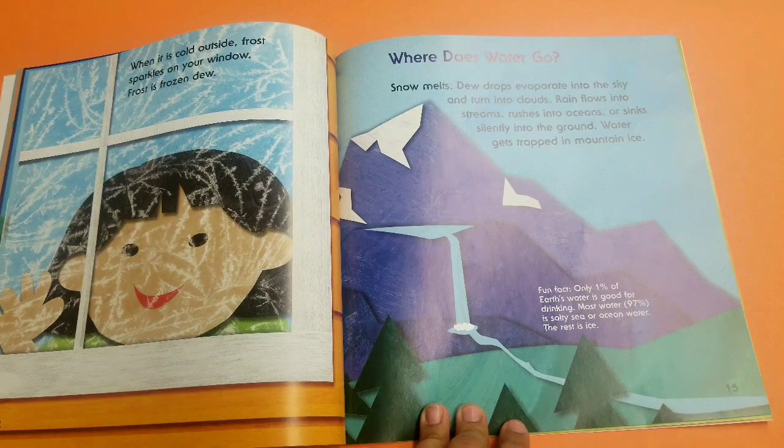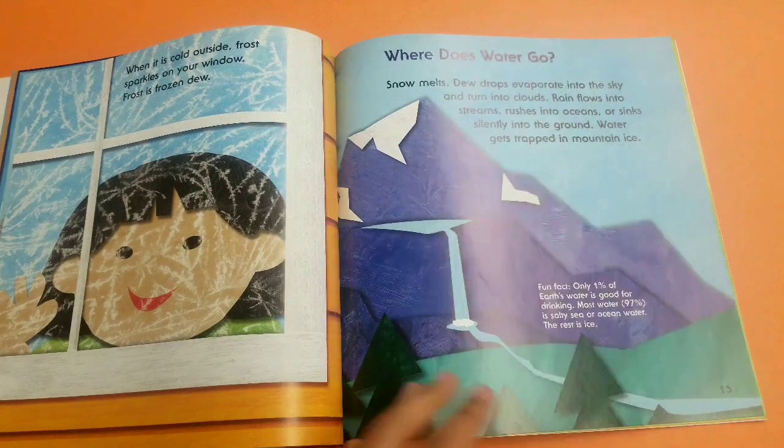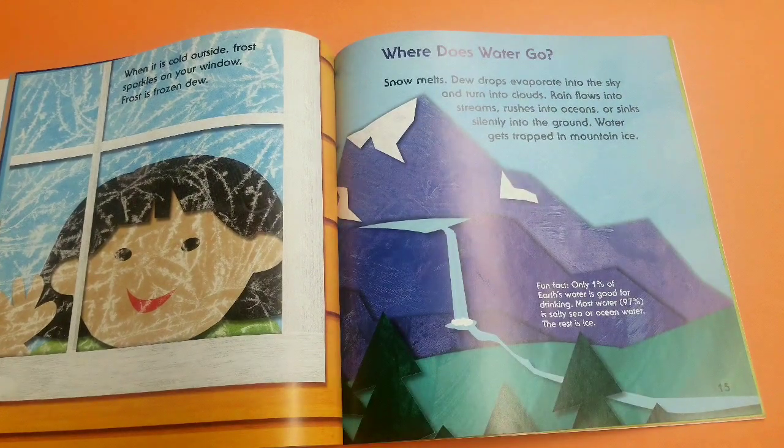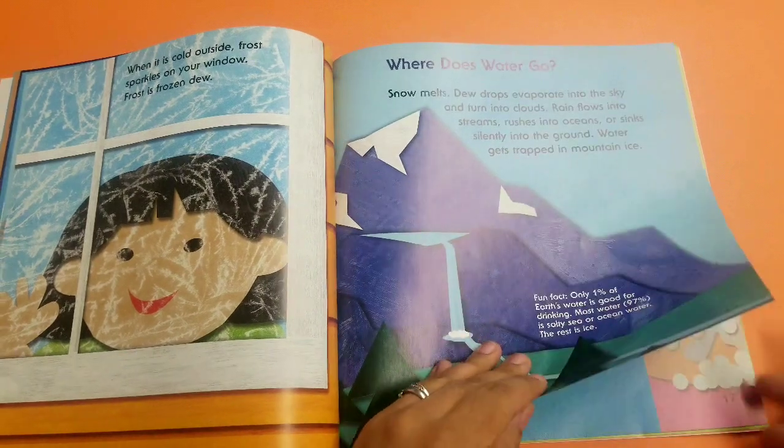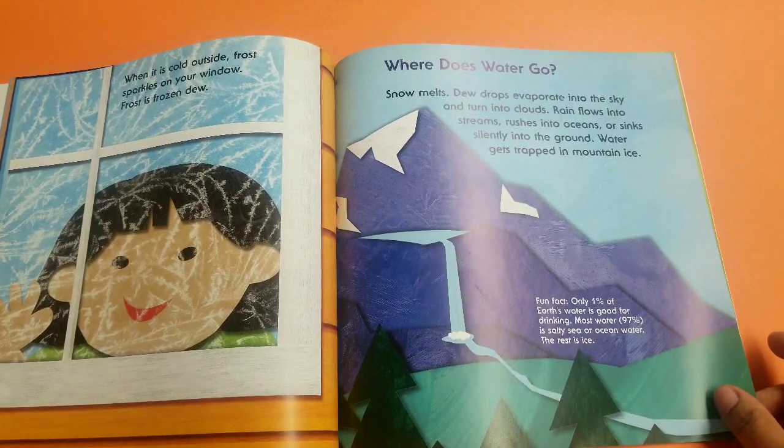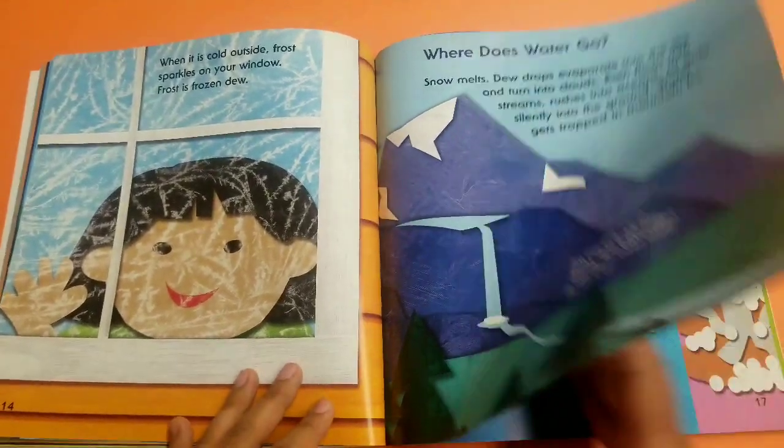We have a fun fact. Only 1% of Earth's water is good for drinking. Most water, 97%, is salty sea or ocean water. The rest is ice. So if the water is salty, it's not going to turn into ice. It has to be good water for drinking? That's good. So I know when my water turns into ice, that means the water is good.